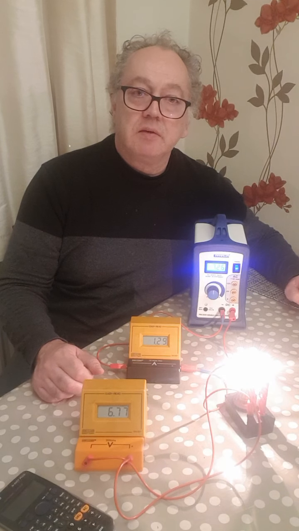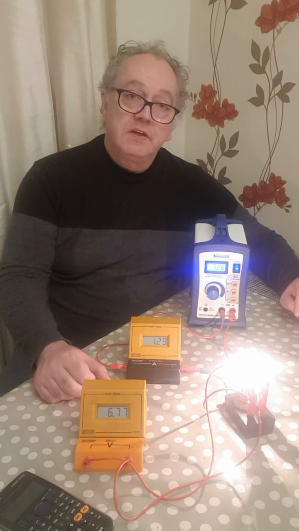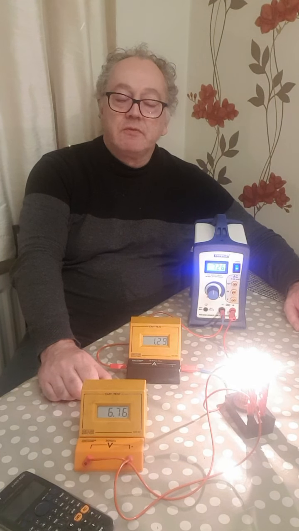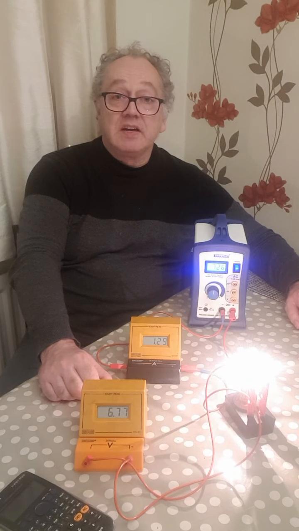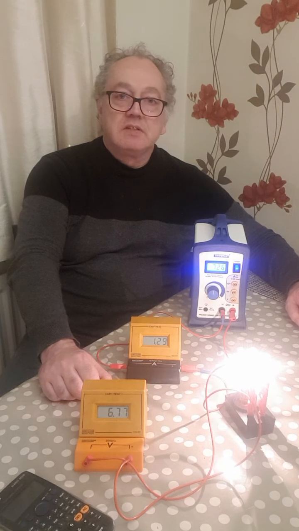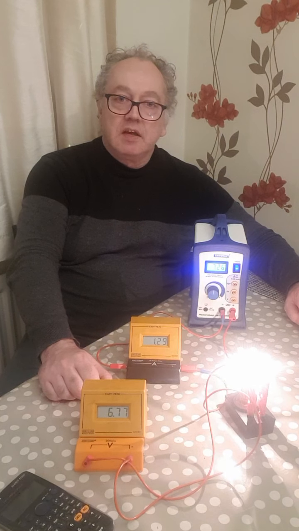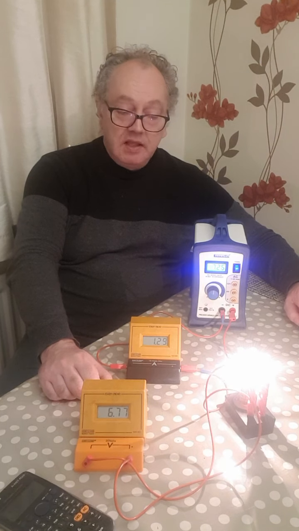So P equals I times V. Don't get it confused with the formula for resistance. Resistance is V divided by I, so voltage divided by current. Power is voltage multiplied by current, or current multiplied by voltage. So that's how you'd work out the power output from the light bulb.